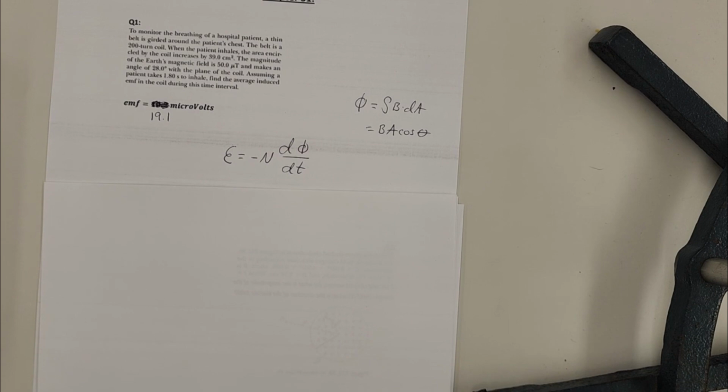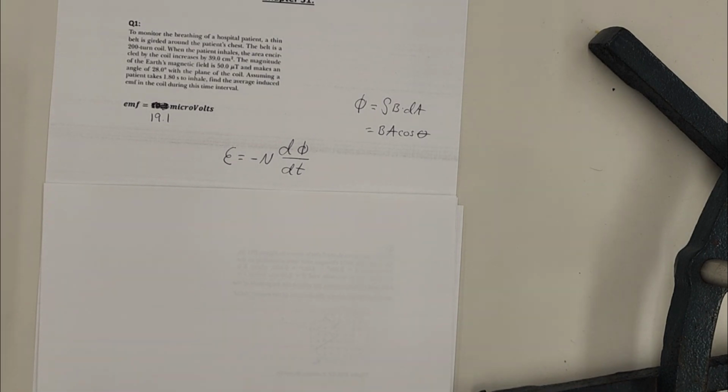A thin belt is girded around a patient's chest. The belt is a 200 turn coil. The patient inhales. The area encircled by the coil increases by 39 square centimeters. The magnitude of the Earth's magnetic field is 50 microtesla, and this makes an angle of 28 degrees with the plane of the coil. Assume a patient takes 1.8 seconds to inhale. Find the average induced EMF in the coil during that time.